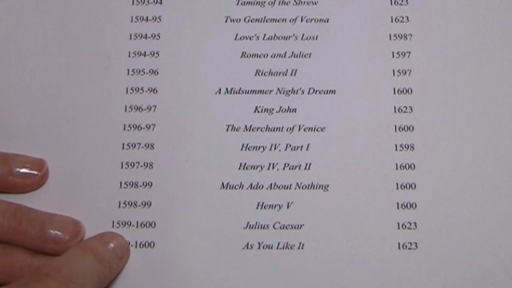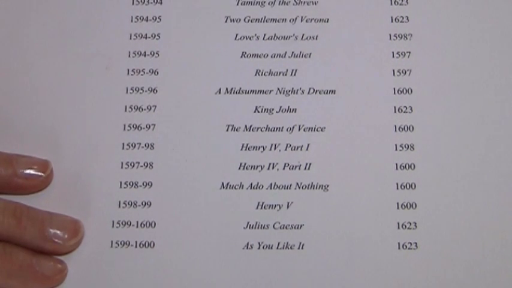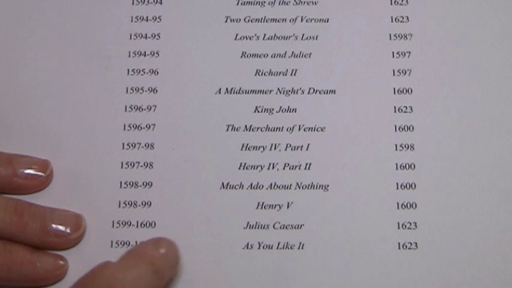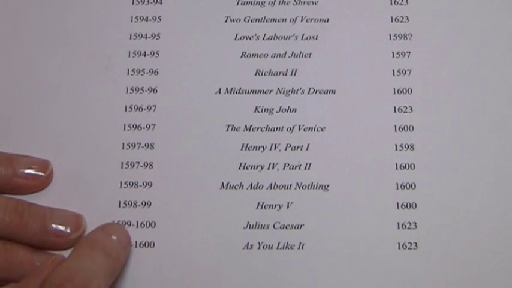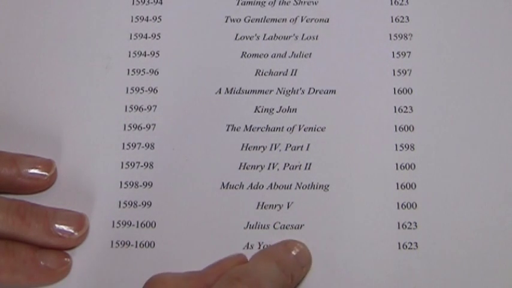All right, the Globe was built in 1599 by timbers from the theater where they had been performing and where they lost their lease. And they literally carried the timbers across the river to a new location, and that is the location of the Globe. It was built in 1599. One of the first plays staged there was Julius Caesar.